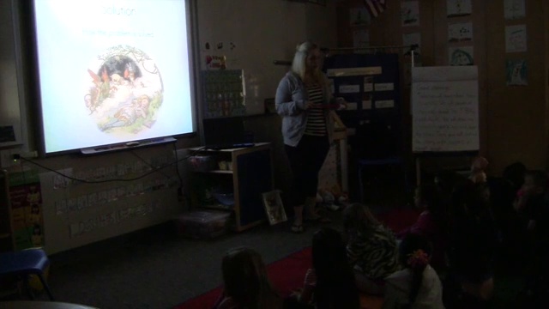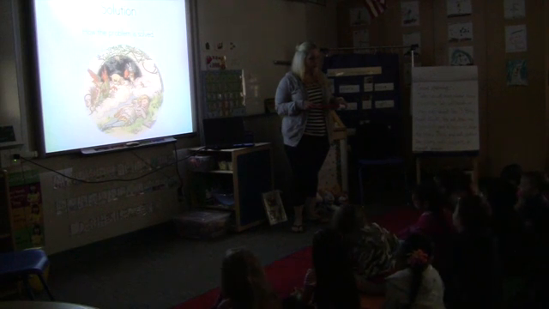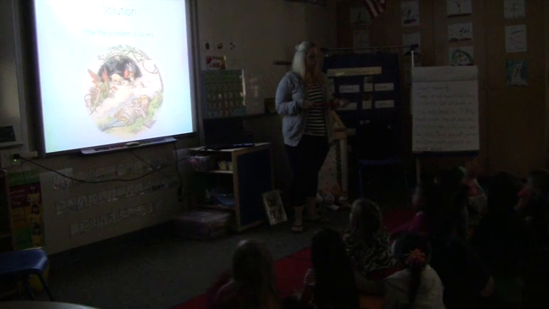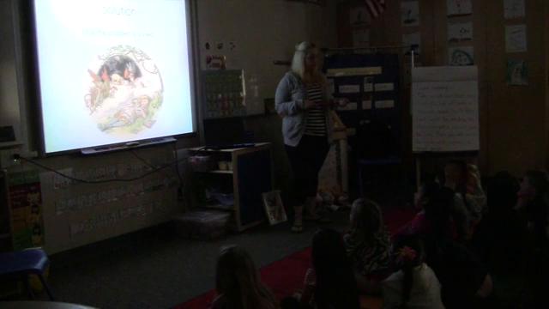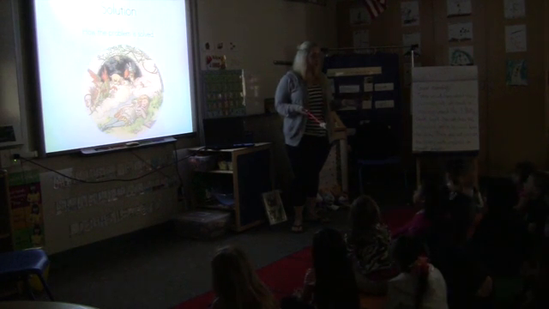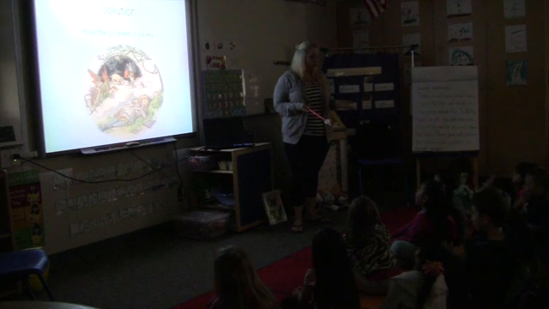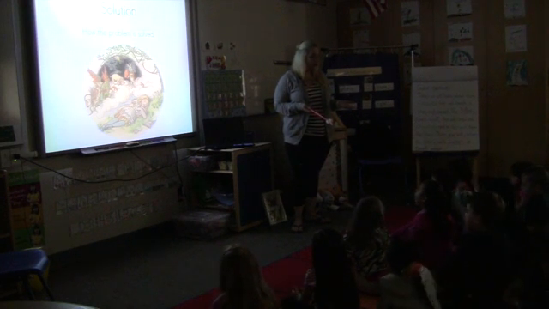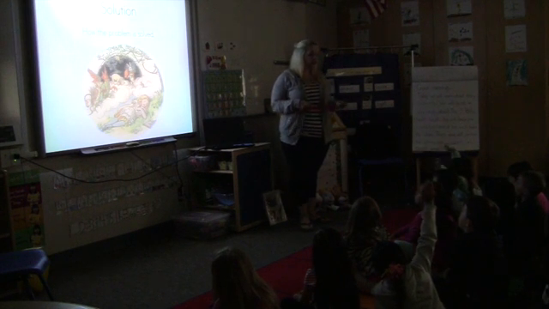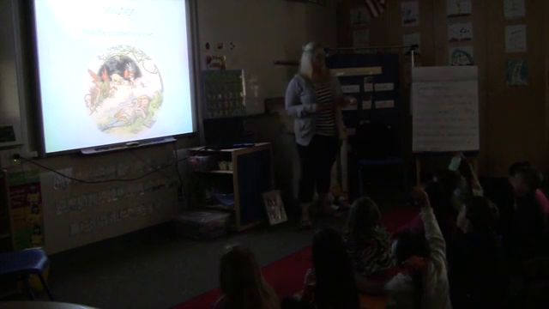A solution is like one of your toys is lost and you don't know where you put it, so you need a solution. You need to find it or use something. Right, so what could you have done to find your toy? You have to look around for it, so that's your solution. If you can't find your toy, you look for it.